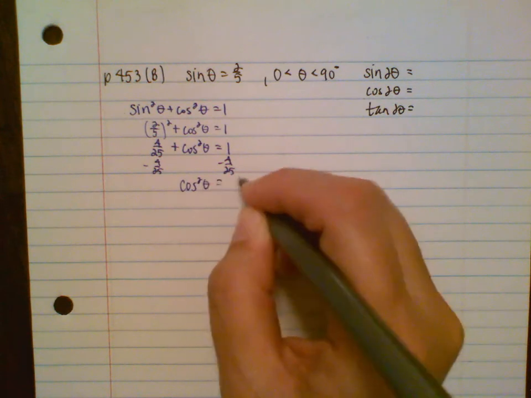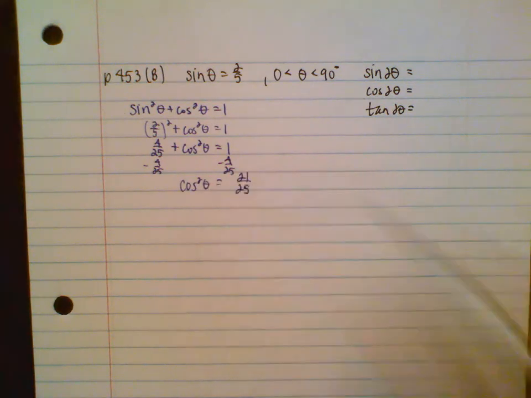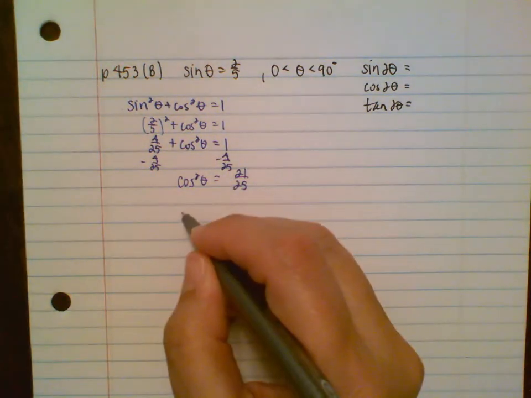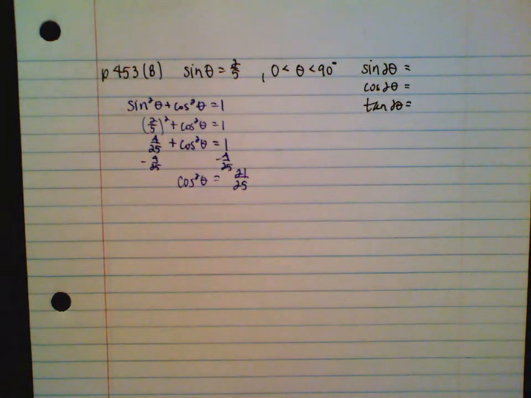We get cosine squared theta is 21/25. And if you don't believe me, use your calculator. Find all this on there. I'm not going to tell. No one knows that you're going to be using your calculator to add and subtract fractions. How do you know I don't have one in the background here that you can't see that I'm not using?